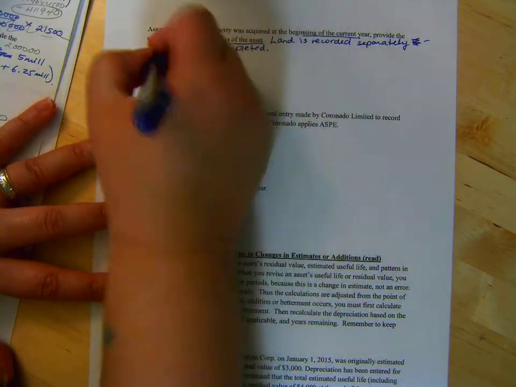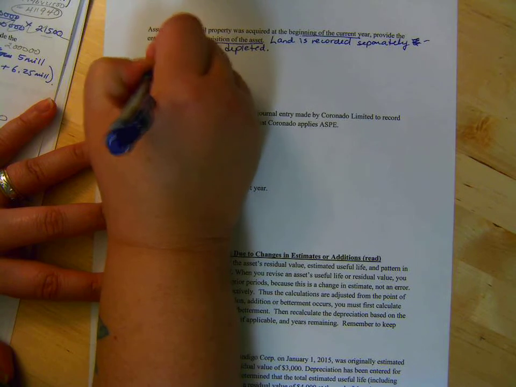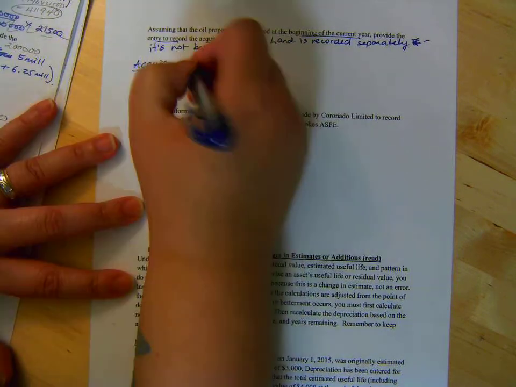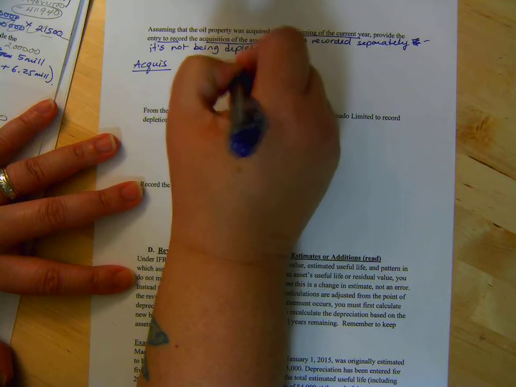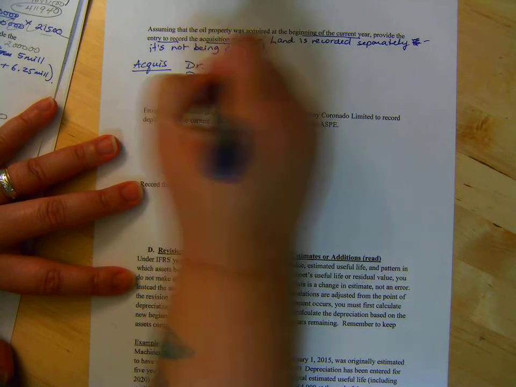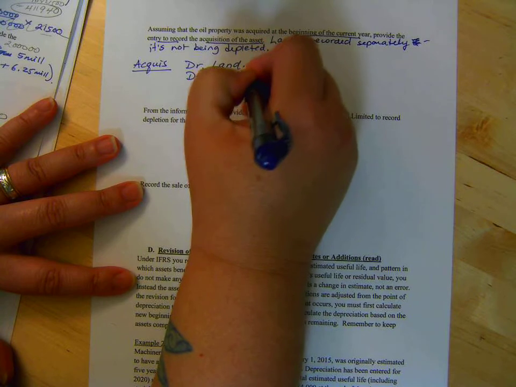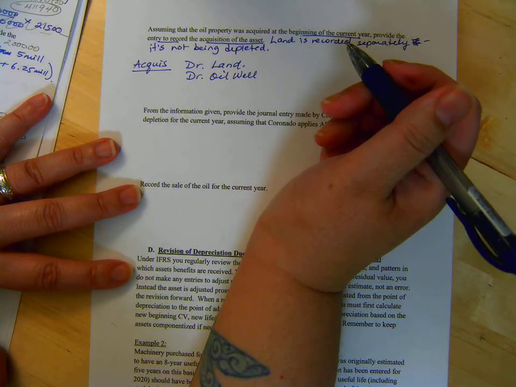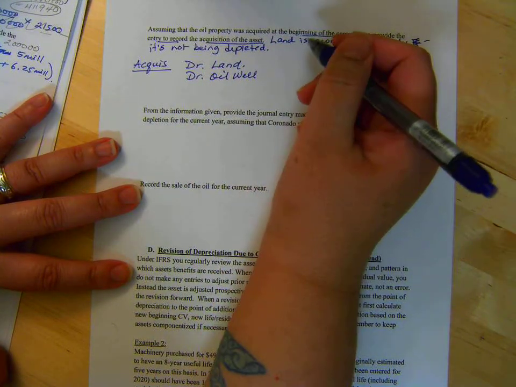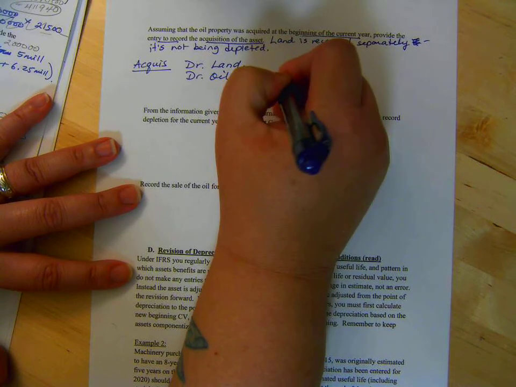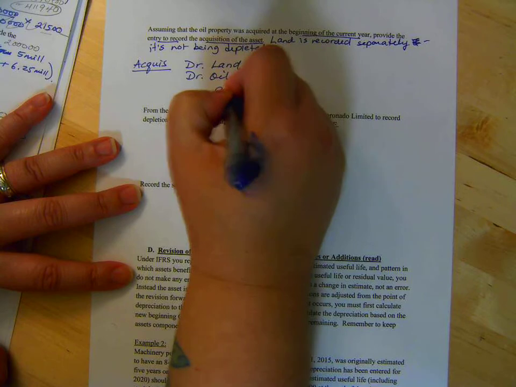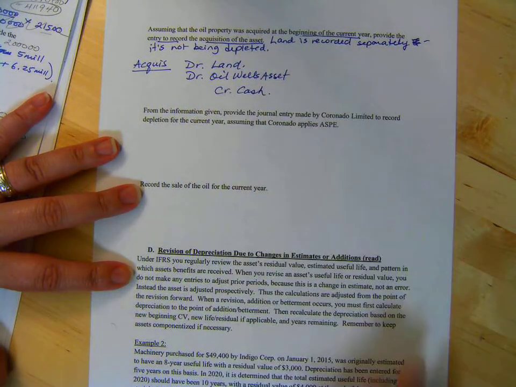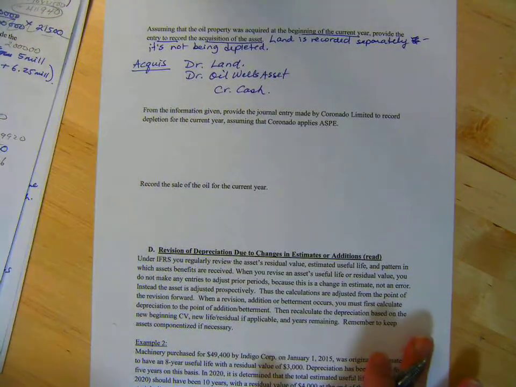Okay, so our acquisition, we're going to debit land, debit the oil wells asset. And we're assuming it's cash, obviously. It probably wouldn't be, but that's how it is.